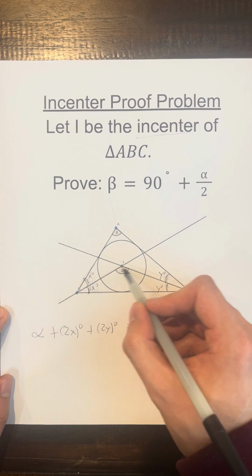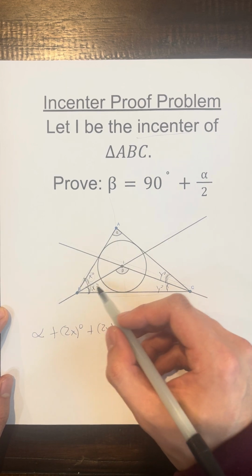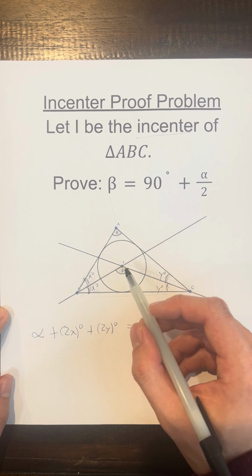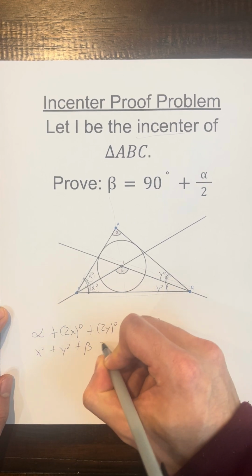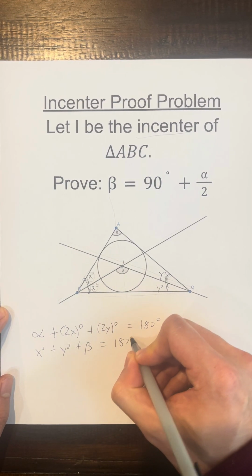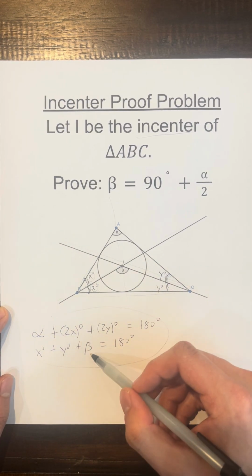What can we say about this triangle? We can also say that x degrees plus y degrees plus beta. So x degrees plus y degrees plus beta is how much? 180 degrees. So we're just extracting information here about alpha and beta.